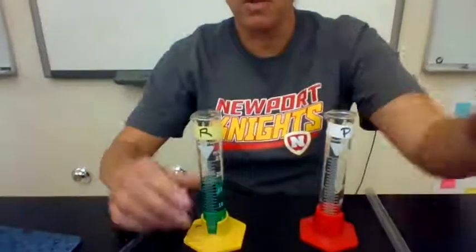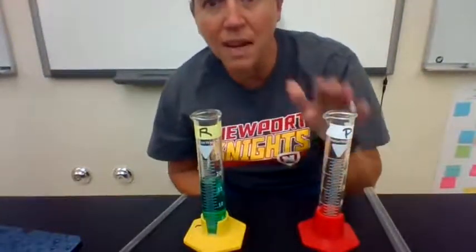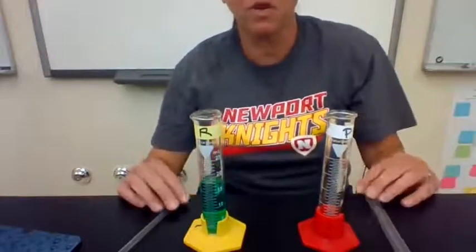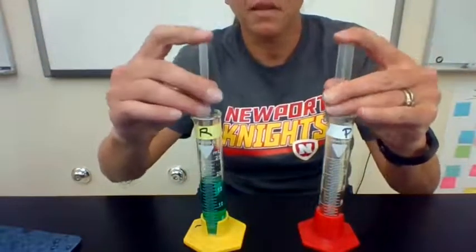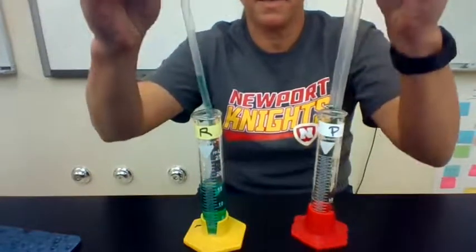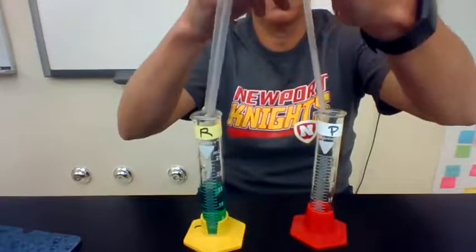And then you're going to get down at eye level, and you're going to record your volumes there of your reactants and products. And then we're going to do it again. So we're going to cover up the straw like this. And at the same time, simultaneously, we are going to transfer the liquid over.